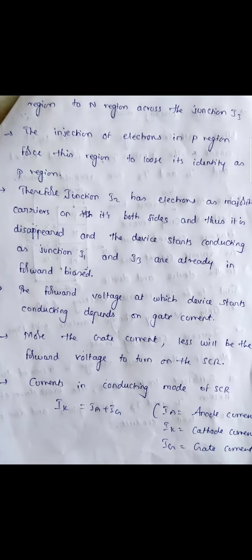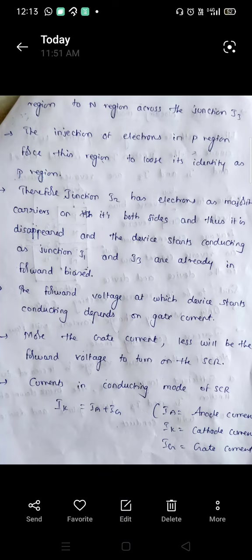Injection of electrons in the p-type region forces this region to lose its identity as p-type. Therefore junction J2 has electrons as majority carriers on both sides.